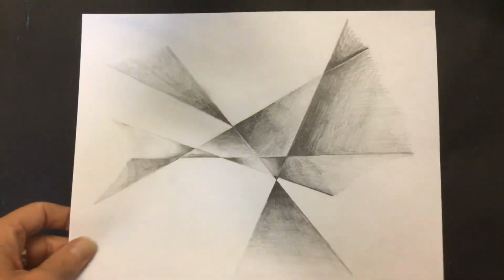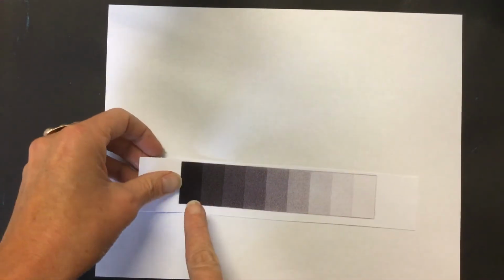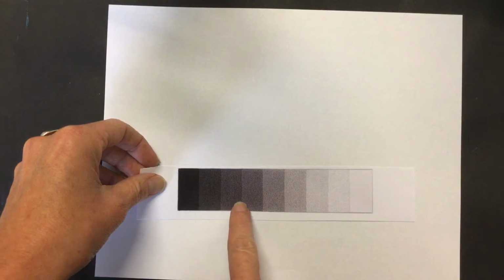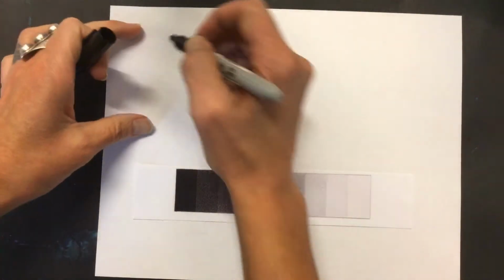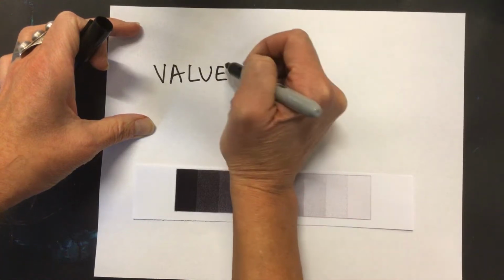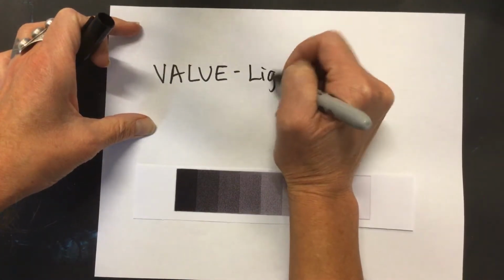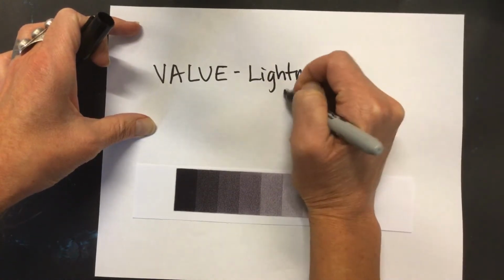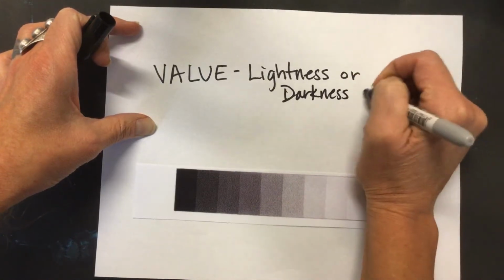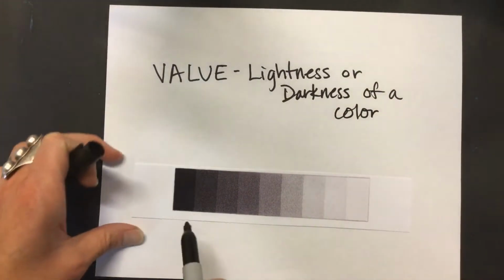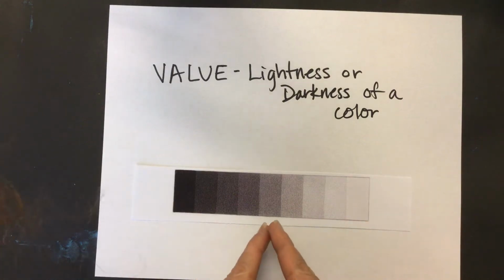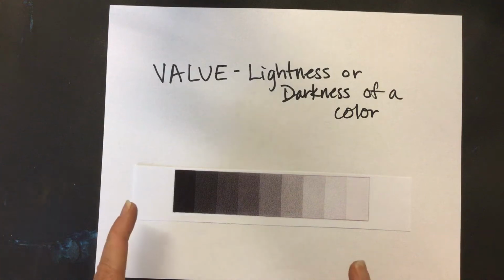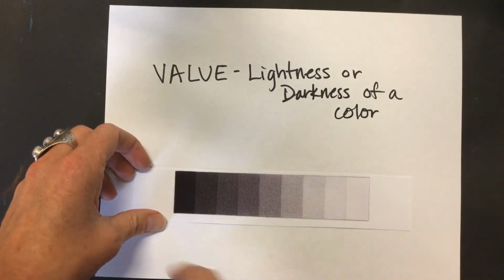Let's first take a look at a value scale. So right here on this little piece of paper, you'll notice that we start at black and then it gets a little bit lighter, a little bit lighter, a little bit lighter, a little bit lighter until all the way to white. This is called value. Not like monetary value, but in art, value means the lightness or darkness of a color. Now, this is a value scale from black to white. If you had a value scale that went from red to white, think about what color would be right in the middle. If you said pink, you'd be right. Okay? So lightness or darkness of a color.